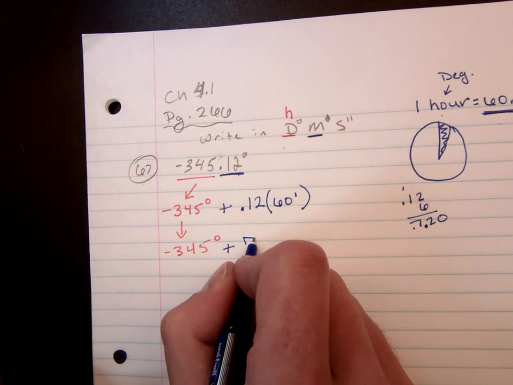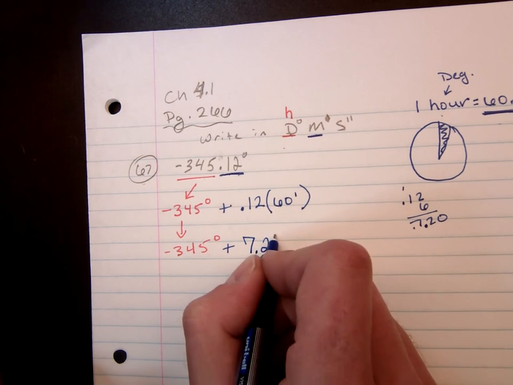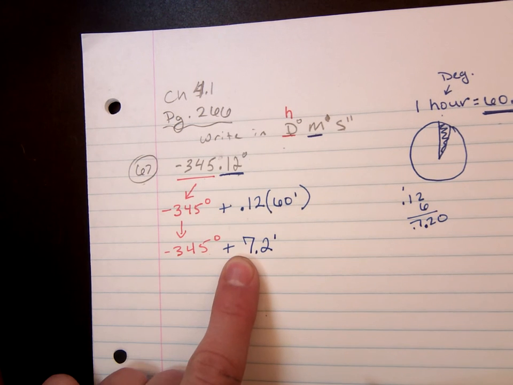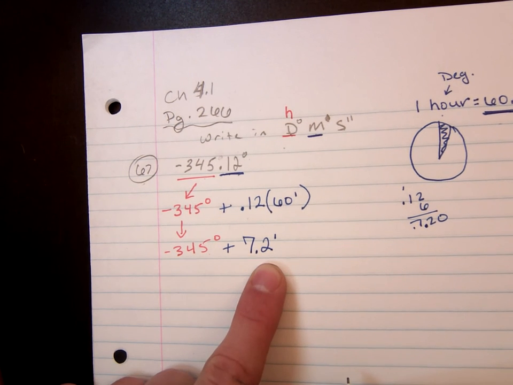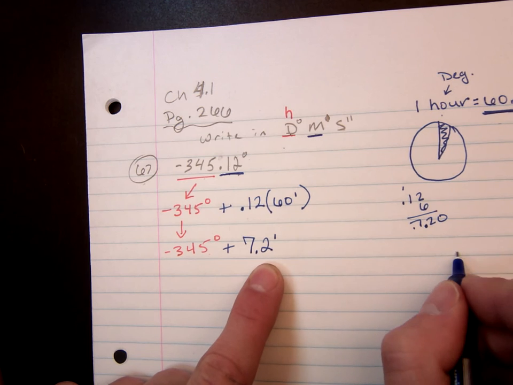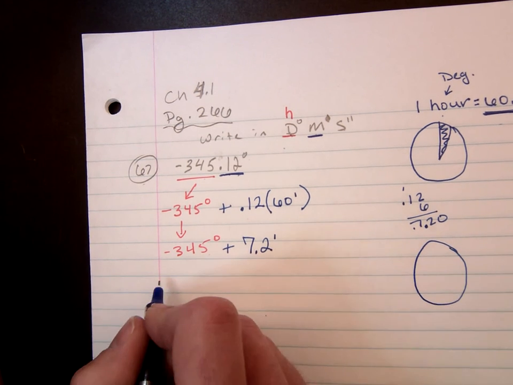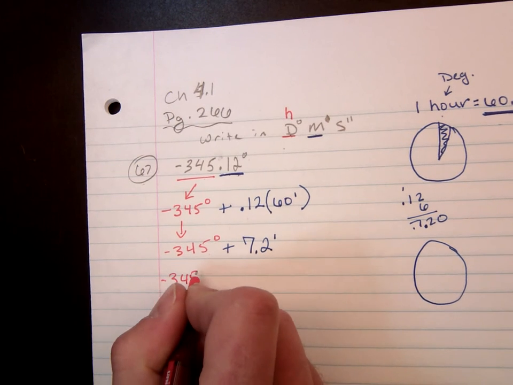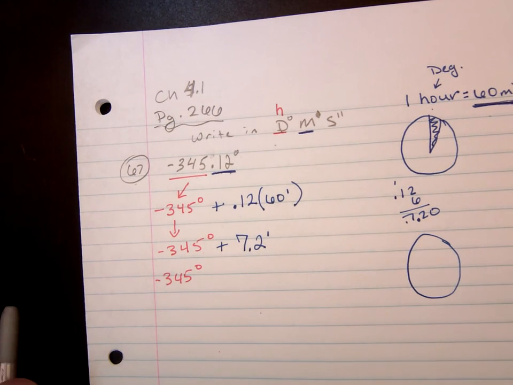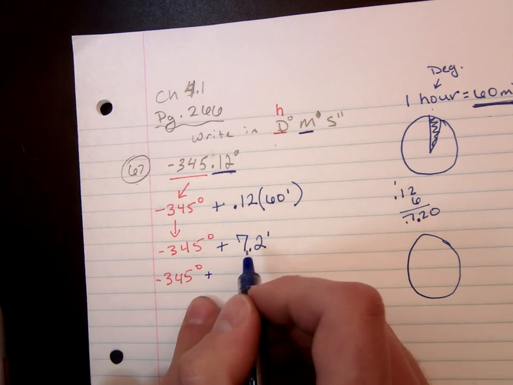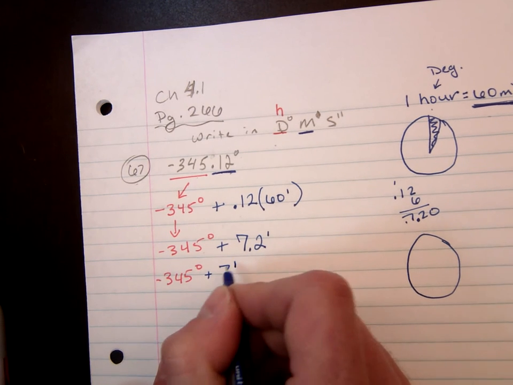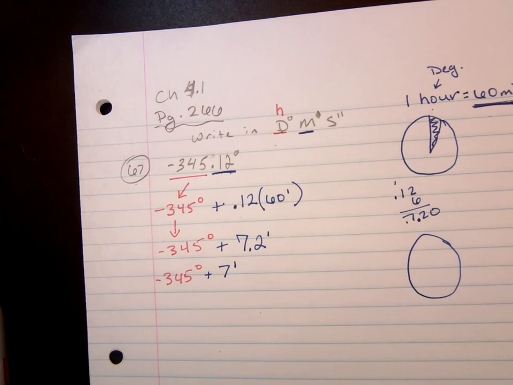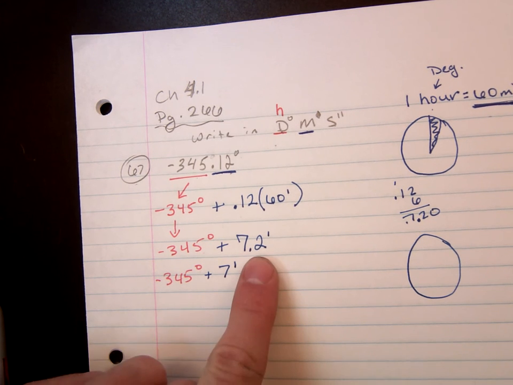So now I know I have 7.2 minutes. Well, that means I have 7 whole minutes and then a fraction of a minute. So I can do the same thing here. In the end, that means that I have negative 345 degrees plus an additional 7 total minutes, and then a fraction of a minute.